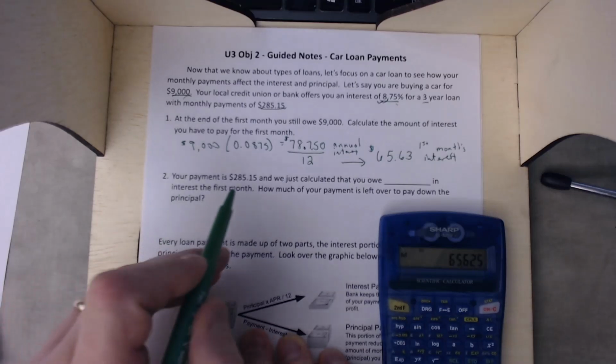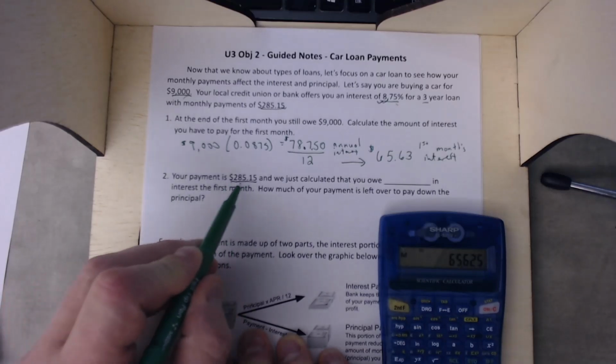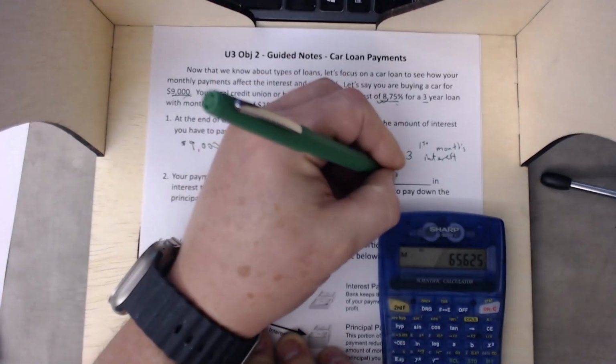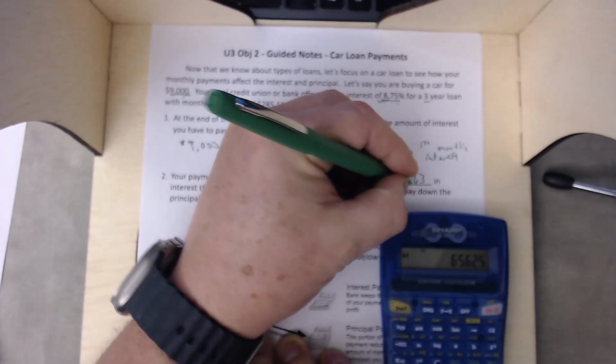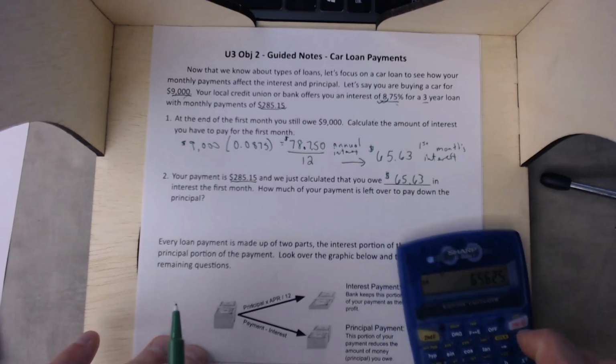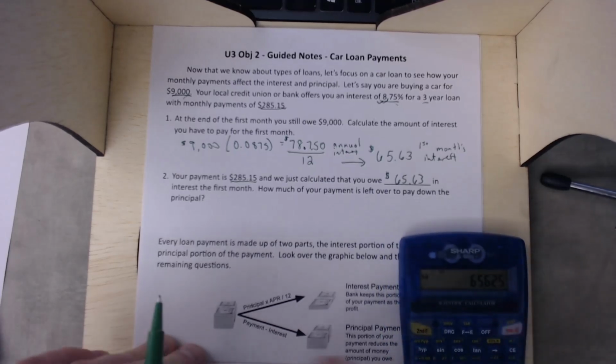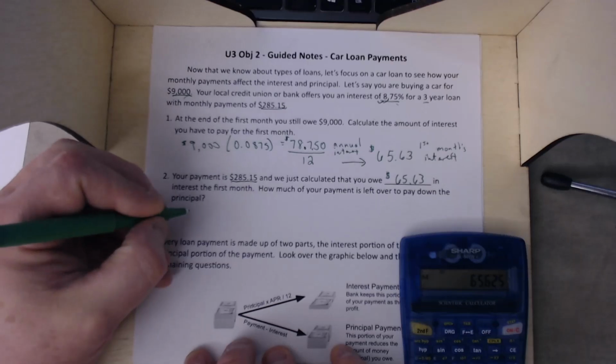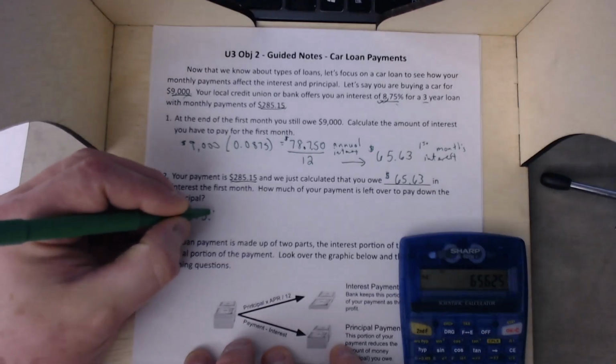Now our payment is $285.15, and we just calculated that we owe $65.63 in interest. The question now is, how much money is left over from our payment? So what we do is we take our payment of $285.15.